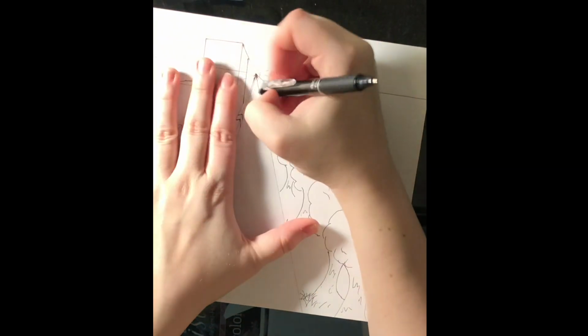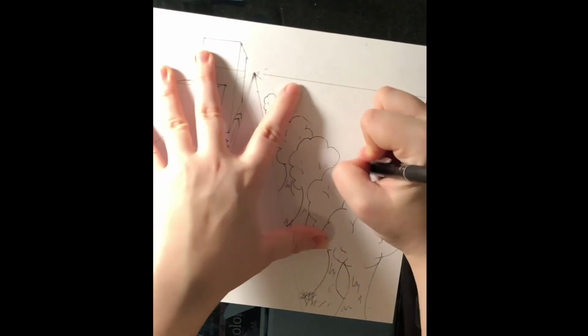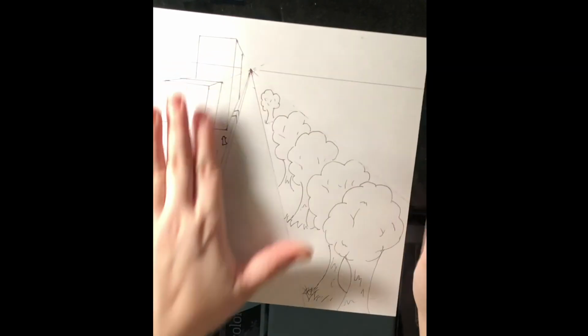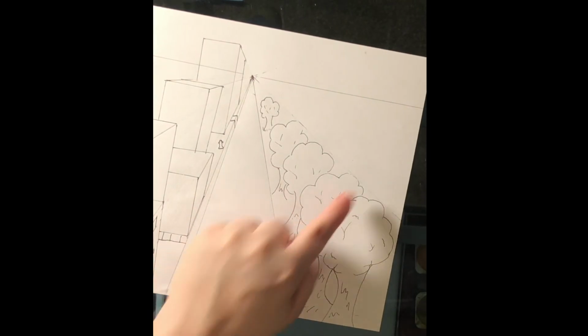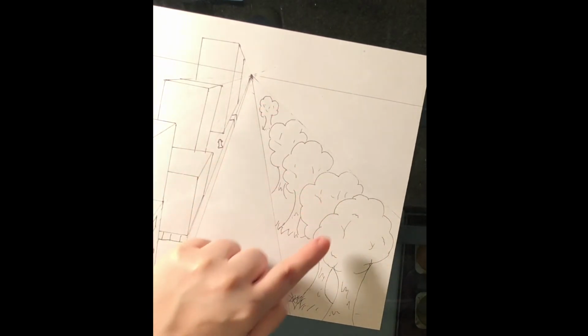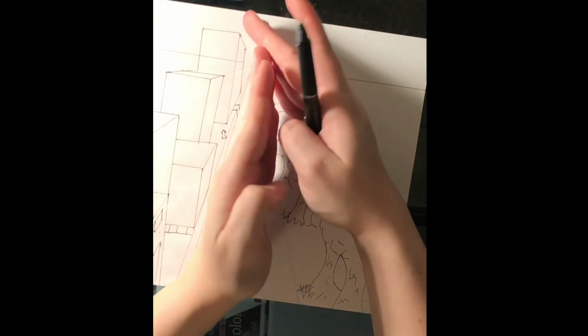And then when you're finished, you would just erase these orthogonal lines. And they don't all have to be trees. They could be some trees, maybe another building, a park. But these orthogonal lines will help you to make things smaller as they go back.